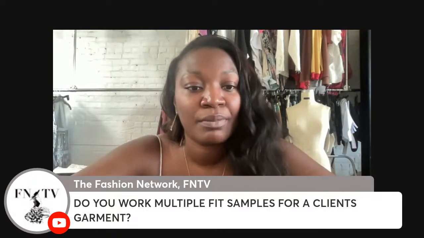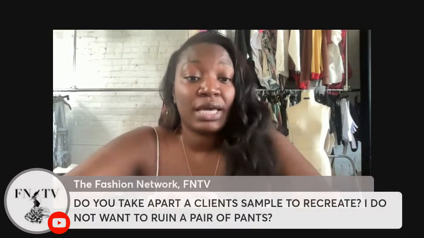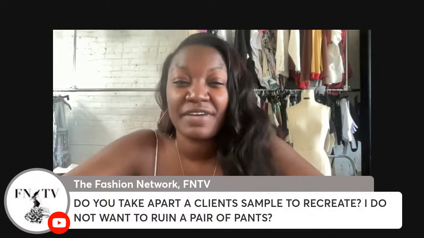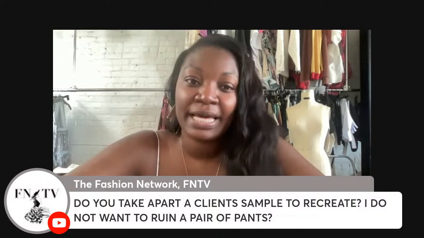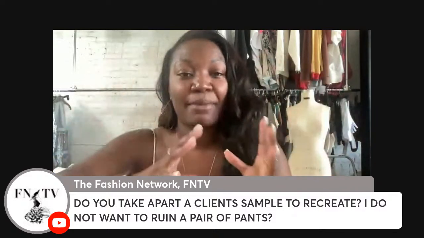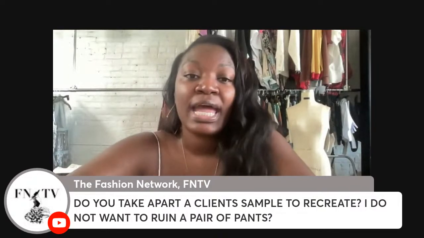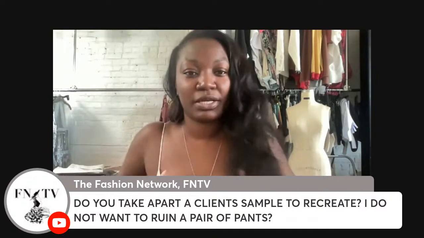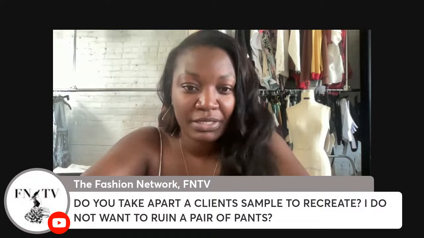Do you work multiple fit samples for a client's garments? If they want to, yeah. Ideally we will not go into a second fitting unless the first fitting was really, really off, and then we need to do it again. So when we work with plus size clients, we typically would do 2 to 3 fittings just because the body type is sometimes hard to capture and make sure that it's being showcased in a very flattering way. And then of course we do a couple when it comes to swimwear and lingerie because it's very particular in the bust areas and stuff like that. So only certain types of garments require multiple fittings.